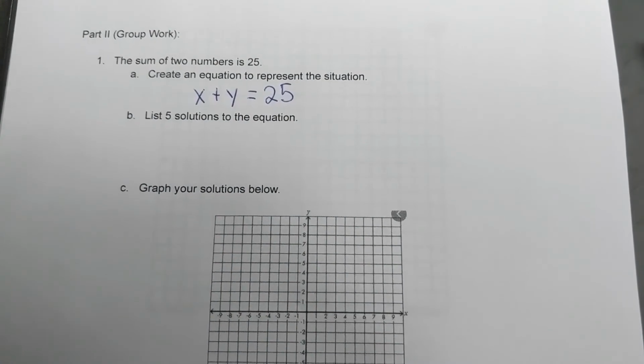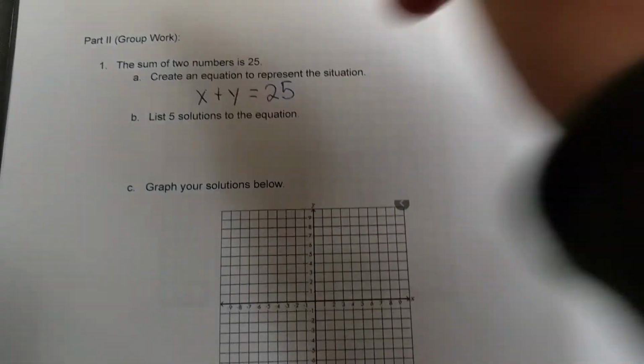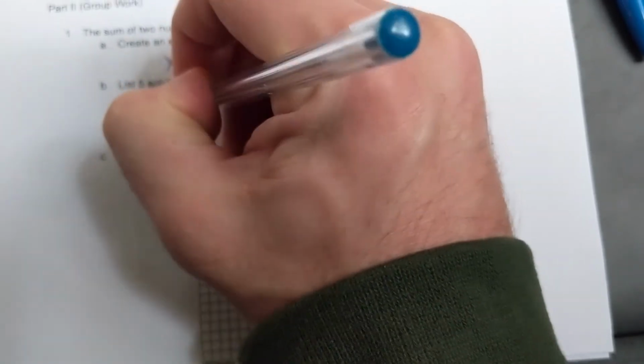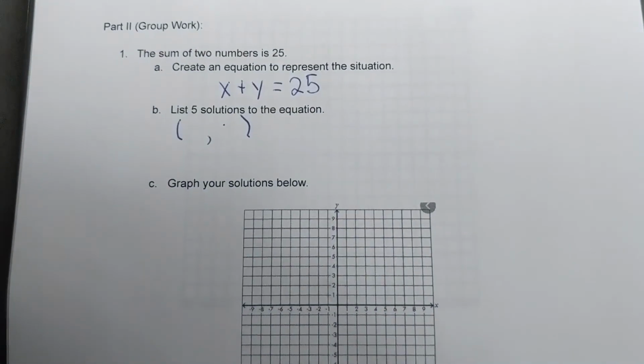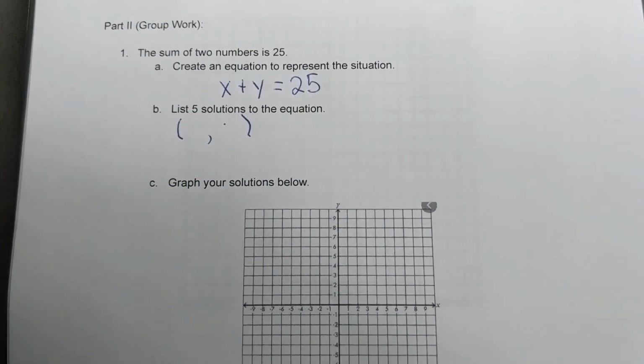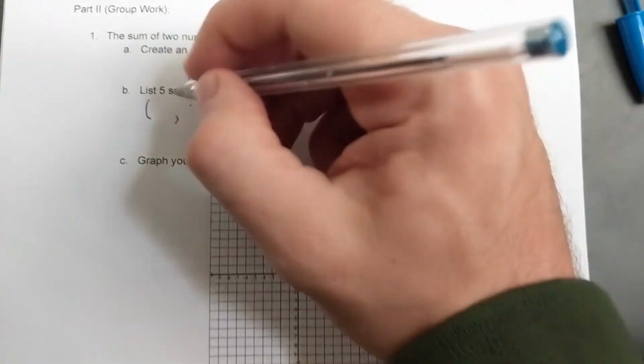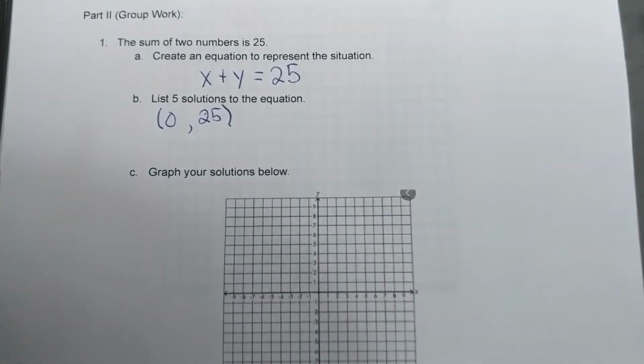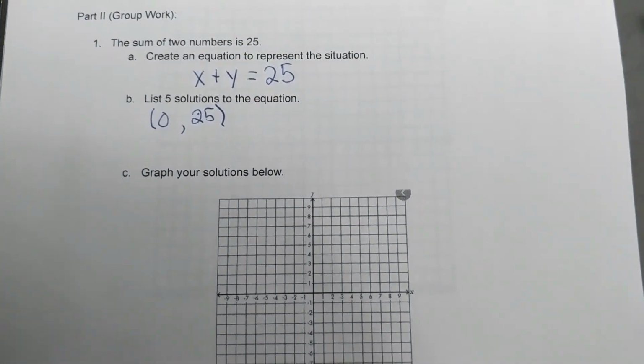Right? And then it says list 5 solutions. All right, so I just need to put a couple solutions here, and any two numbers that add together to give us 25 will be a solution, right? So I can put 0 and 25. 0 plus 25 is 25, so that will work. Your job now is to find 4 others.